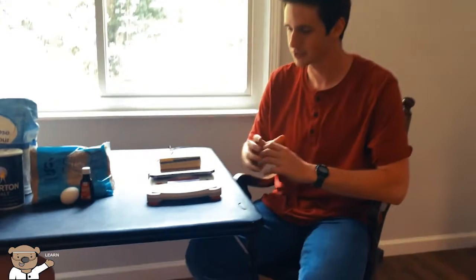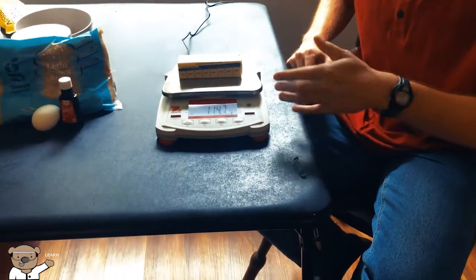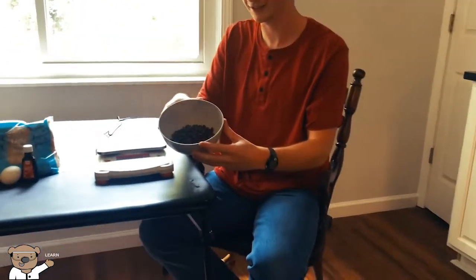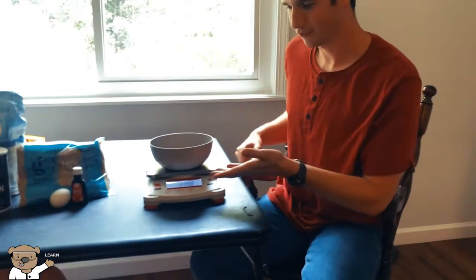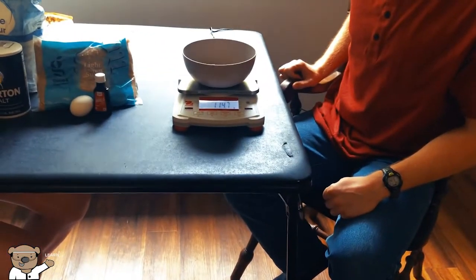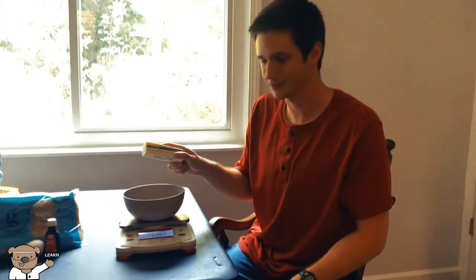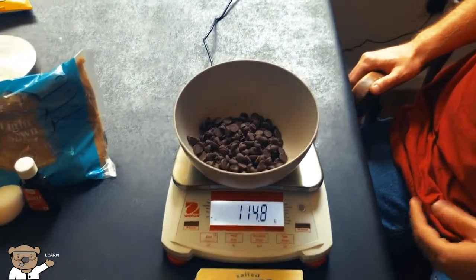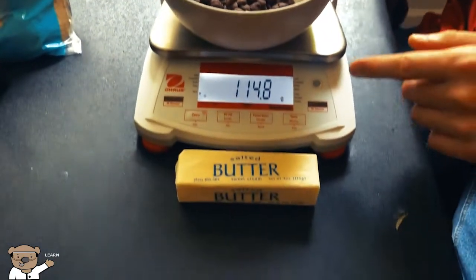So remember, the butter was 1/4 of a pound in imperial units. But let's see how much it is in grams. It's about 114 grams. Let's see how many chocolate chips that should be. If there's 2 chocolate chips per gram, that means 114 grams will equal about 200 chocolate chips, which we have right here. And voila, the chocolate chips weigh about the same as our 1/4 pound stick of butter at 114 grams.